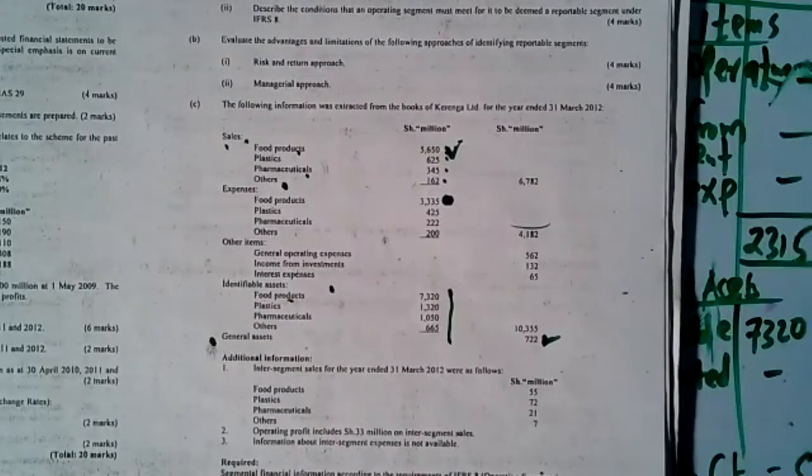So if you check on the question, if there is segment liabilities, you do the same. So if you check here, the first one was sales, the second was expenses, third is other items, identifiable assets, general assets. Additional information number 1 was concerning intersegment sales. Additional information number 2 was all about operating profit, which includes 33 on intersegment sales. So 33 was the total value of intersegment sales. Then information about intersegment expenses is not available, which means there were no liabilities, no obligations. So this company was doing very well. You would find that there's no company which misses an obligation. If Kenya itself has an obligation, that is the end of this question.